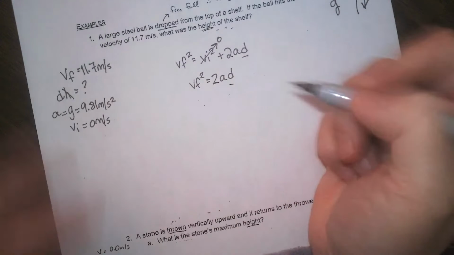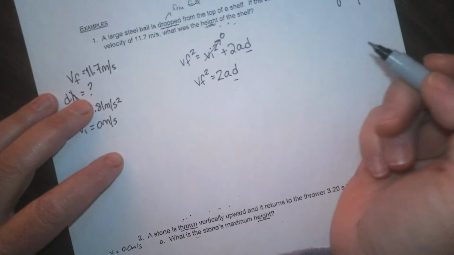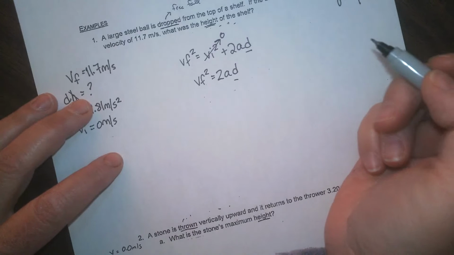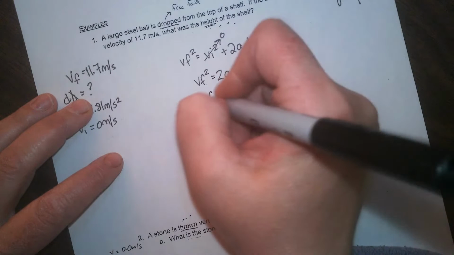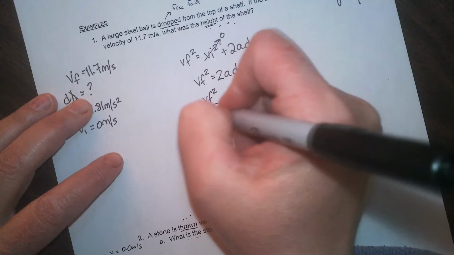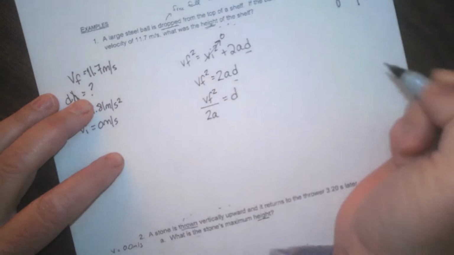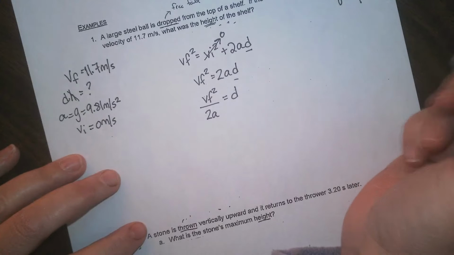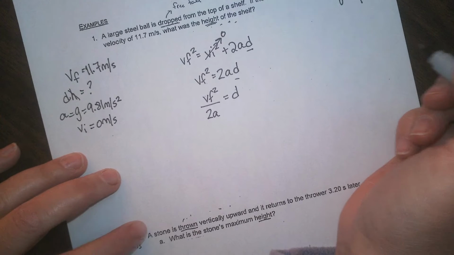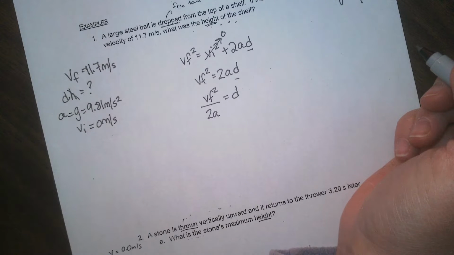Again, I want to isolate for D. How do I do that? Who's next on the list? Daniel's next on the list. Divide by 2A. So VF squared divided by 2A is going to give me my distance or my height. And then all we're going to do is plug our numbers in. So CJ is going to calculate and Paulina is going to fact check.